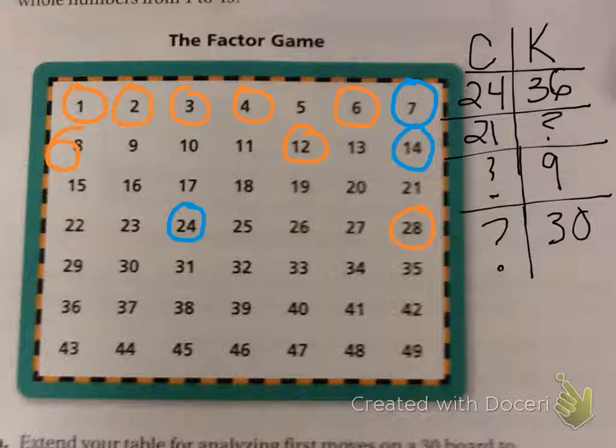C says, in round 3, it's Kathy's turn. Kiko scored 9 points. What number might Kathy have picked? So again, figuring out what number would give a factor. And my hint to you is that you need to pick a number that has 9 as a factor.